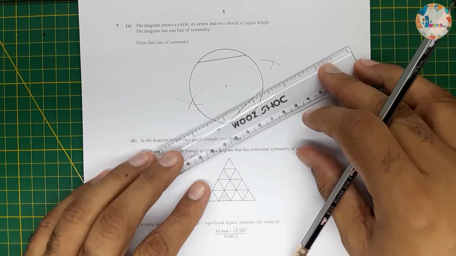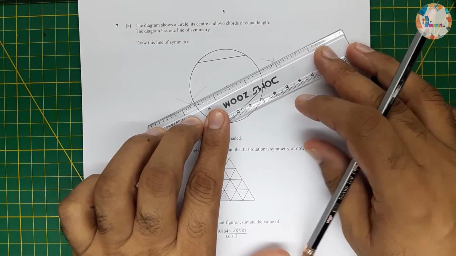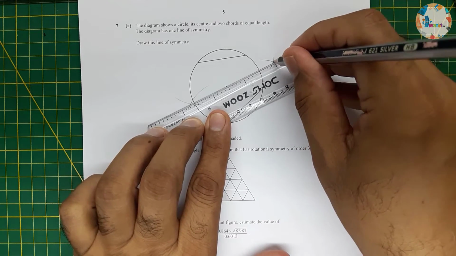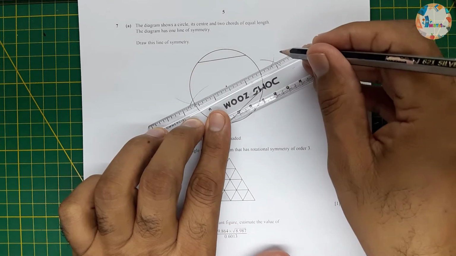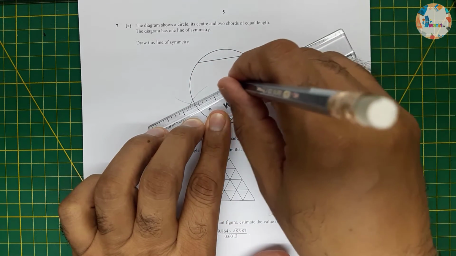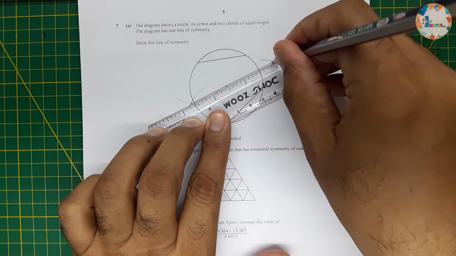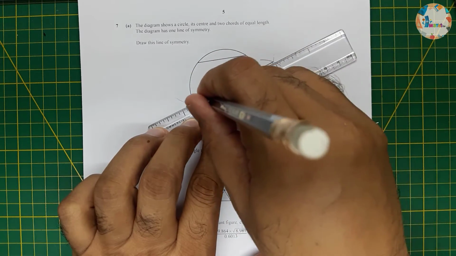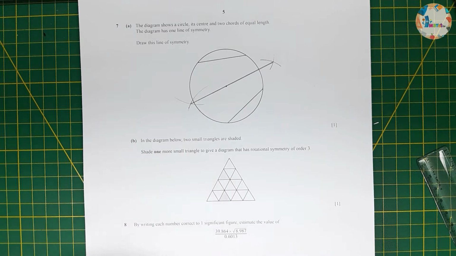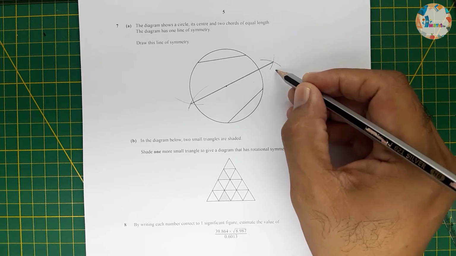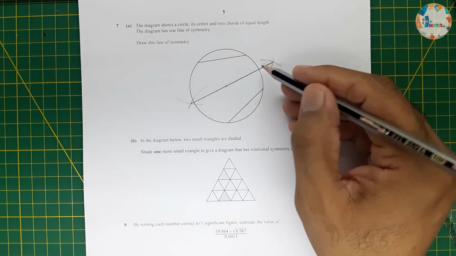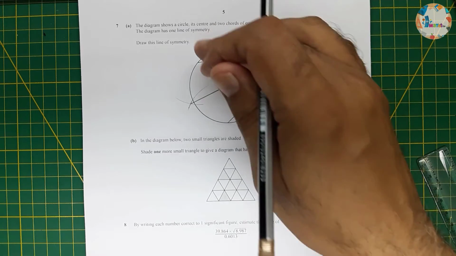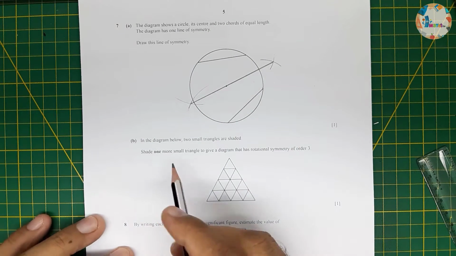So we can draw the line of symmetry like this. It should pass through the center. So this is the most accurate way. Now this is symmetric. We can fold and check also. Now this is part B.